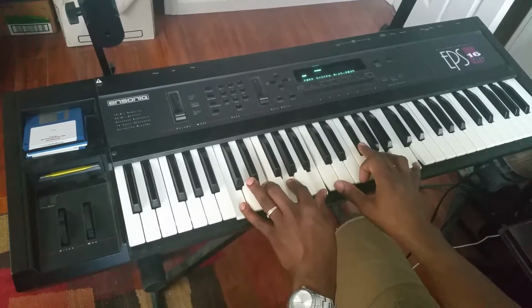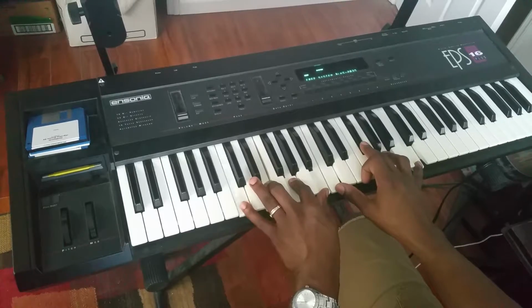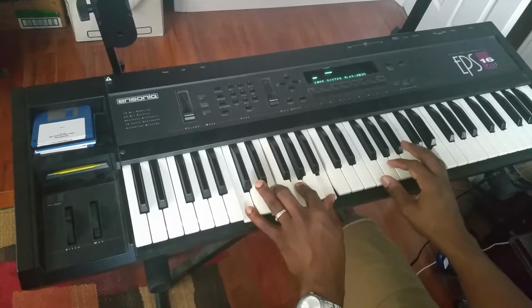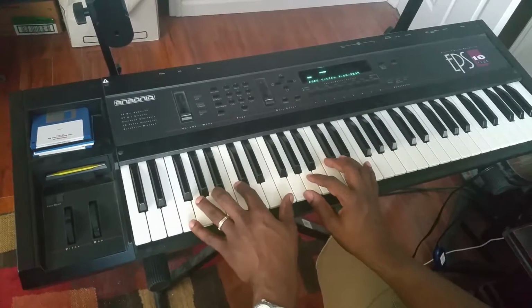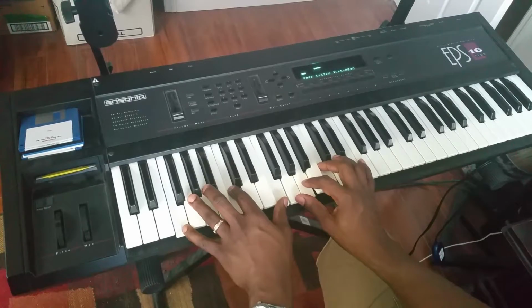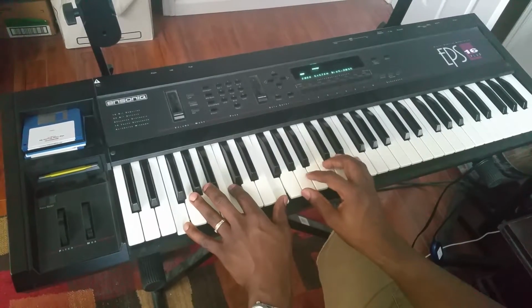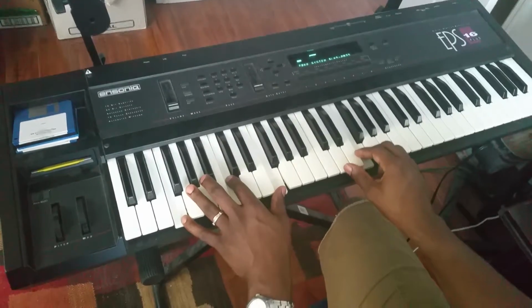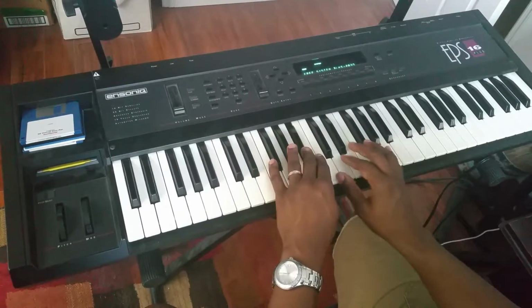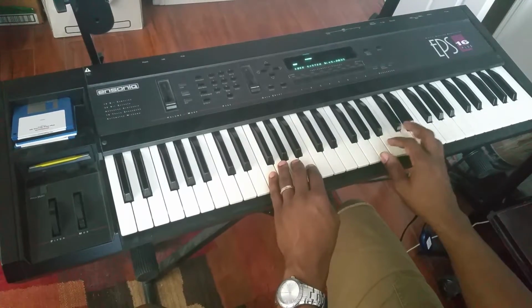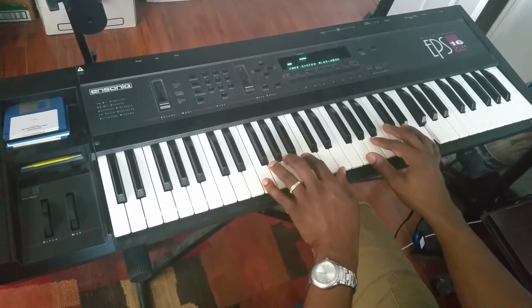Once you go past that octave, it's basically like a G scale. So if we were in the key of F, then it would be like a C scale, that relative fifth scale. Once we pass the octave, 9, 10, 11, 12, 13, 14, 15.